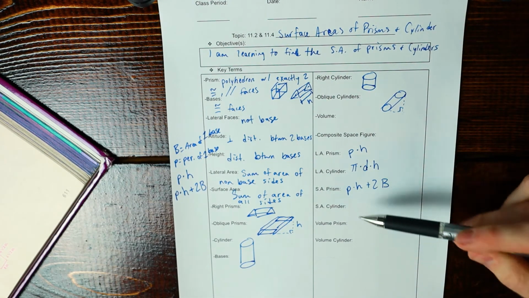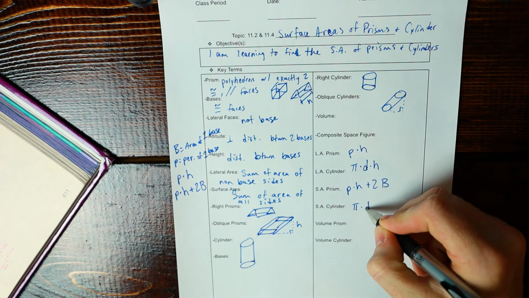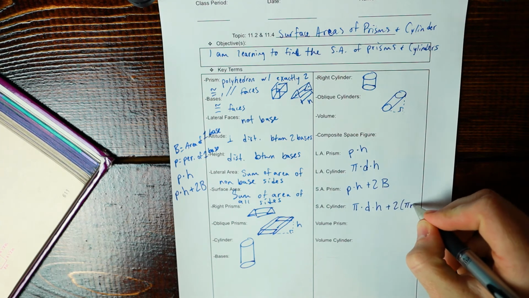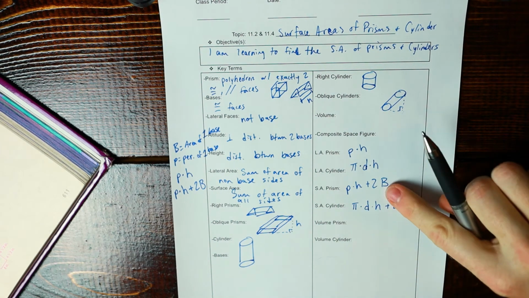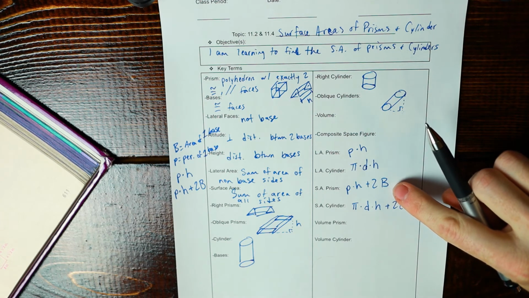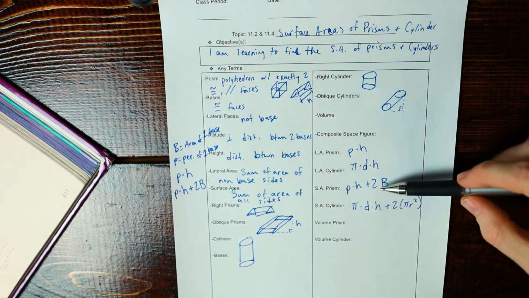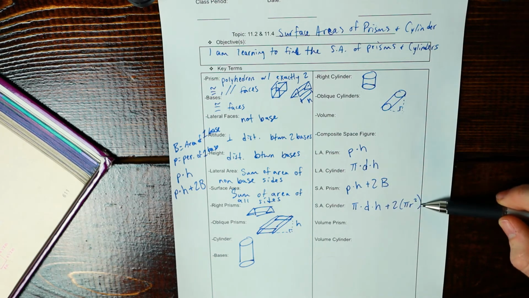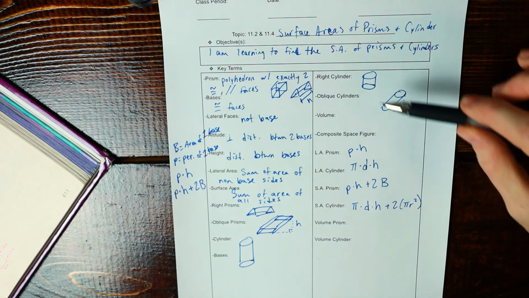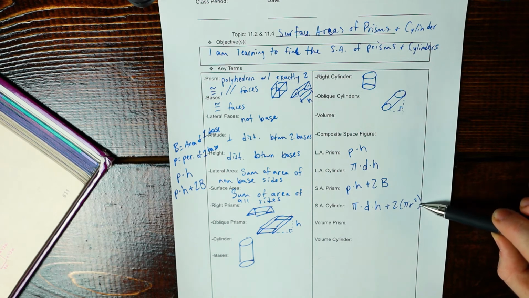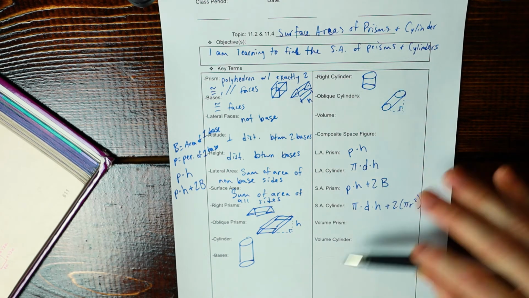And then the surface area would mean you would add on the area of the two bases. In this case, the bases are circles, so pi r squared would be the correct formula. The reason I put B here is because a prism could have any shaped base, right? Could be a rectangle, could be a pentagon, hexagon, who knows? So whatever the area for that shape is what you would have to use in order to find the base. In a cylinder, it's always a circle. A cylinder does not exist that doesn't have a base that's a circle. So that's why, instead of putting capital B, we can put pi r squared. And then again, we'll save the volume.